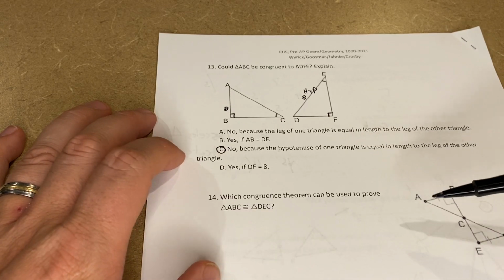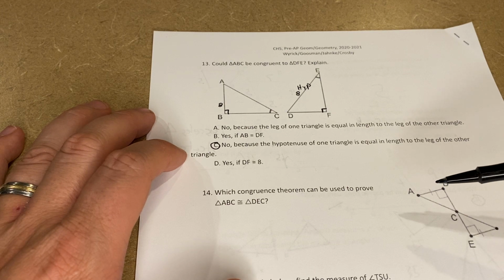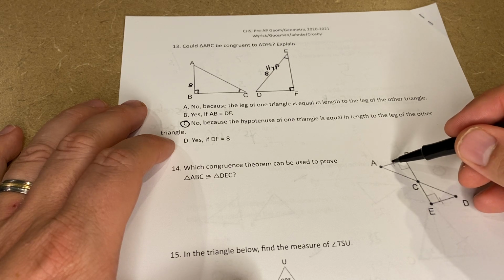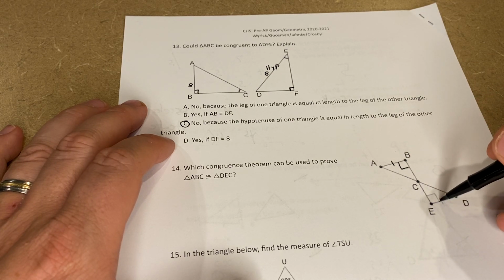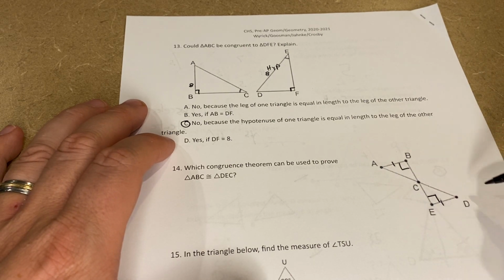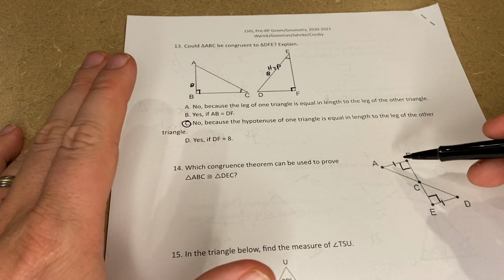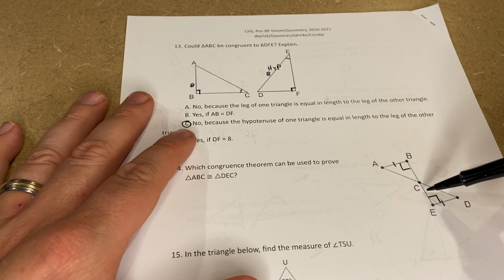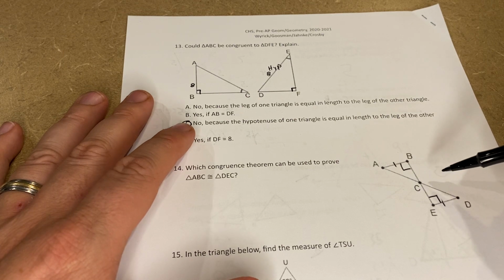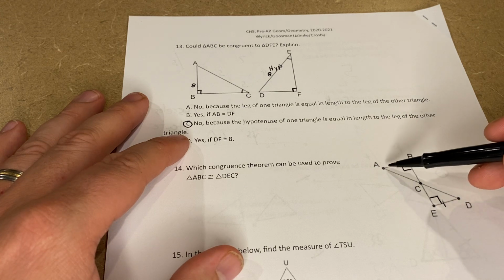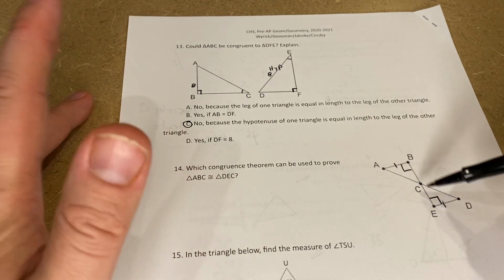Number 14, which congruence theorem can be used to prove triangle ABC is congruent to triangle DEC? In this case, we are given a side. We are given a 90-degree angle for both of them. If we knew that AC and CD were congruent, we could pull a nice hypotenuse leg here. If we knew that BC and CE were congruent, if C was a midpoint of that, we could have a nice side angle side. We don't have those options. If we knew that these were parallel lines, we could do alternate interior angles and have an angle side angle.